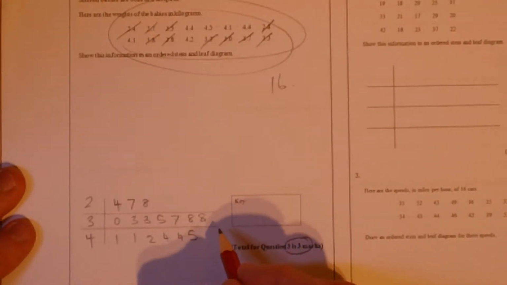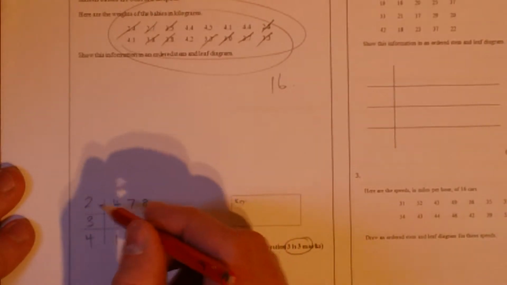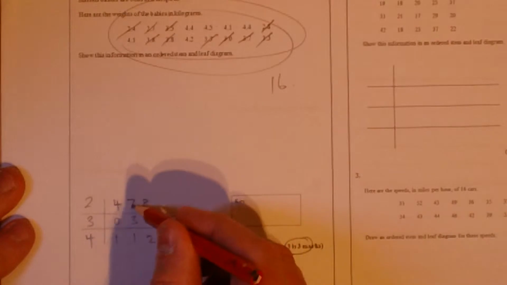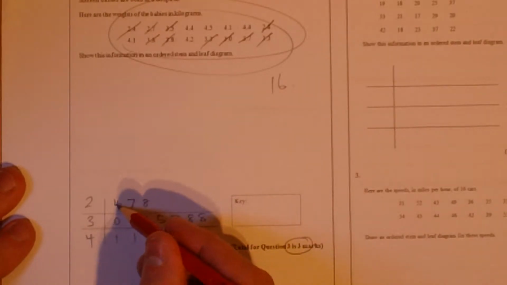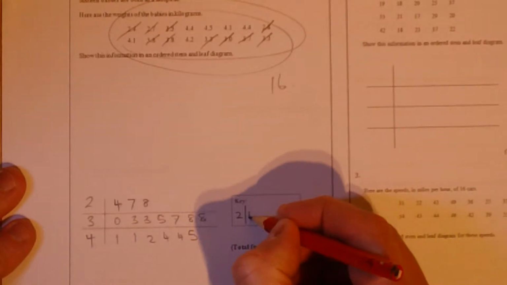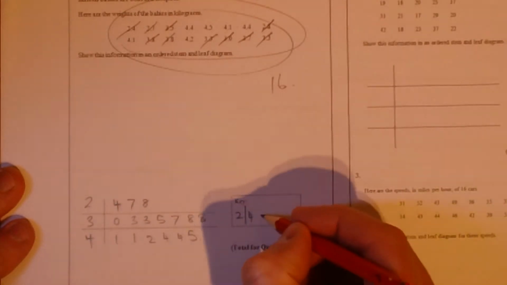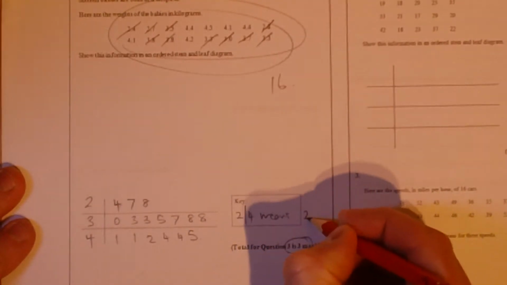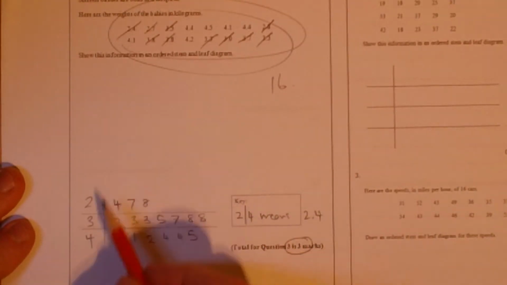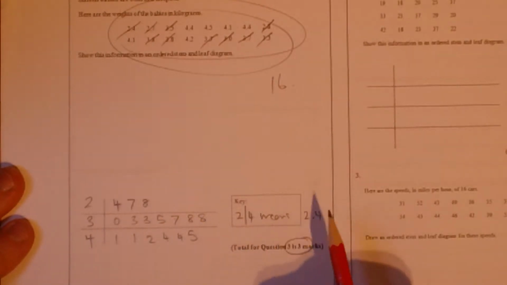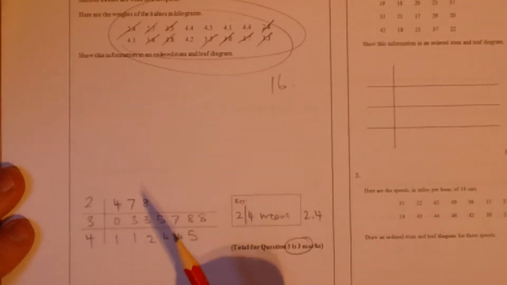To get the final mark, we have to fill in the key. We have to explain what each of these here represents. So this 4, which is in the 2 stems column, means 2.4. You can pick any value here as long as you do it with 1, so we understand the place value.